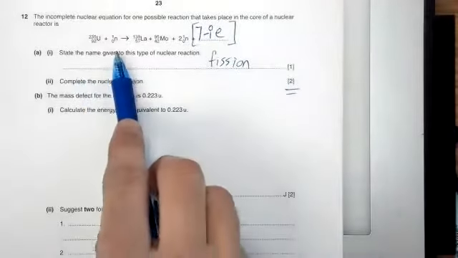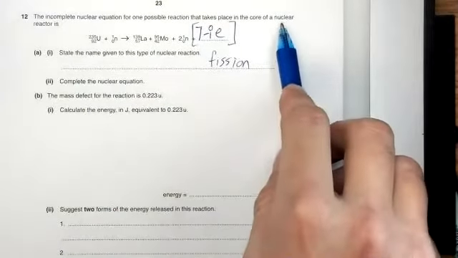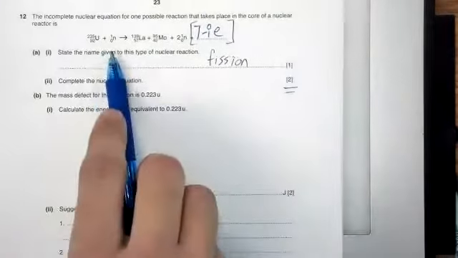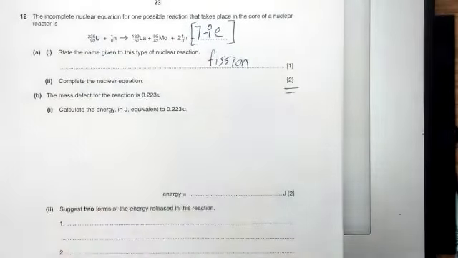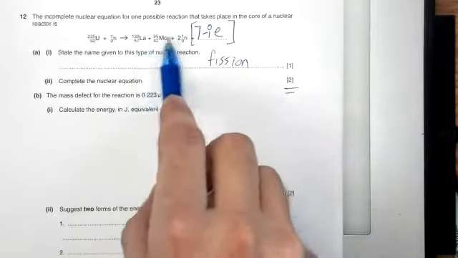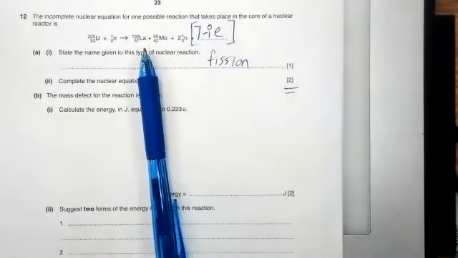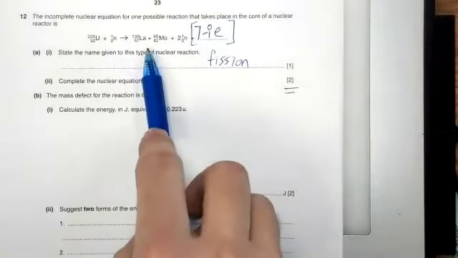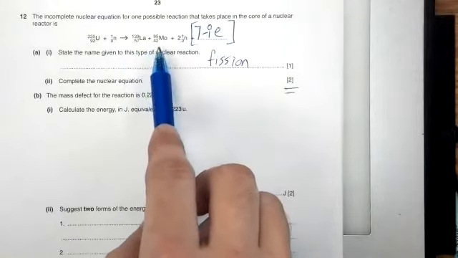Just as a historical point, this is a possible reaction that can occur in a nuclear reactor. So we can fission uranium, and down in Port St. Lucie, there's a nuclear power plant. I've taken students on field trips there before. It's a really fun energy encounter, with kind of fun projects that you can do.